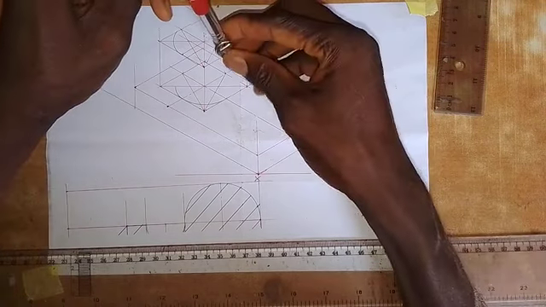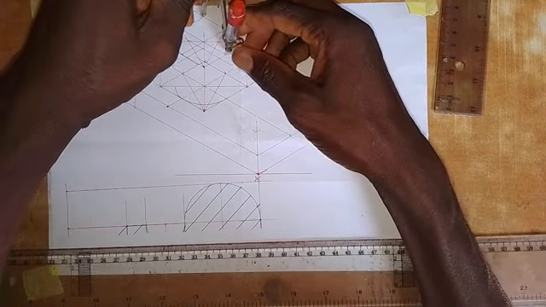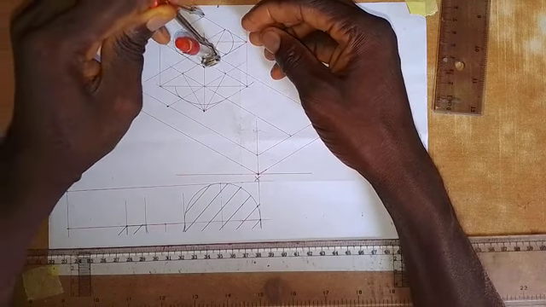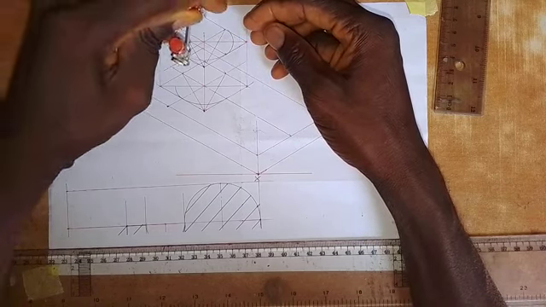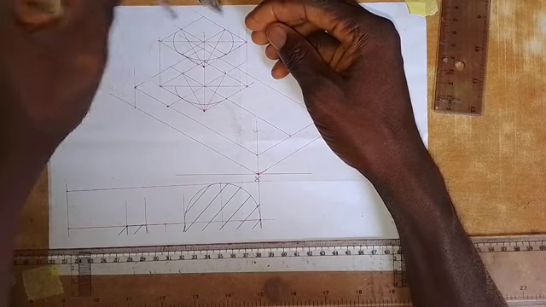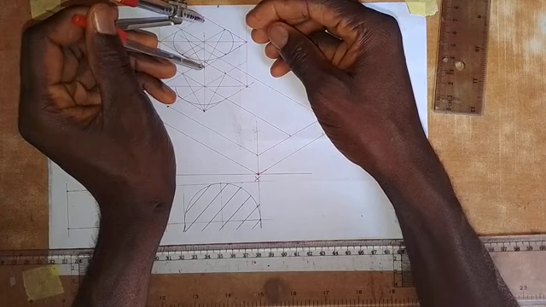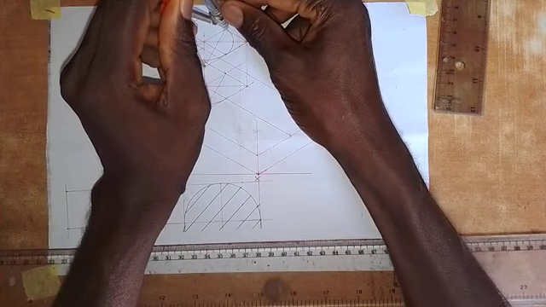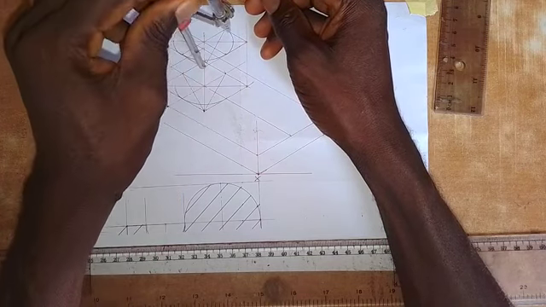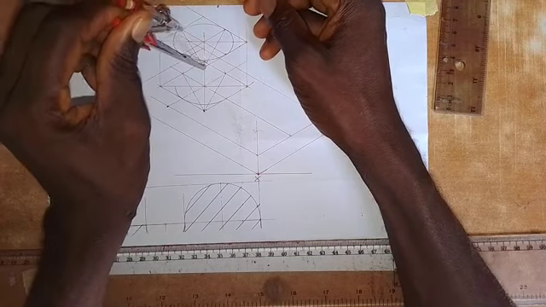Putting at this point, I will extend it here like this. Then I'm going to draw an arc to connect these two arcs together. So also I put it here, so it touches this point here. So then I will draw an arc like this.